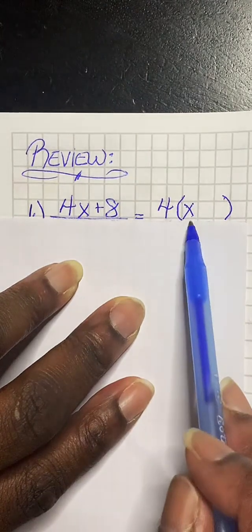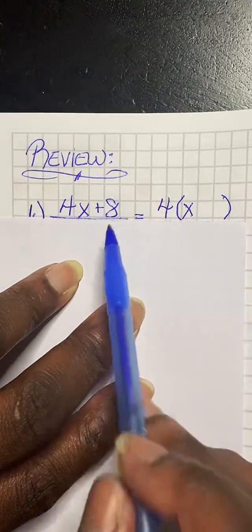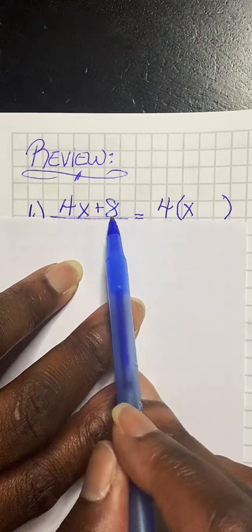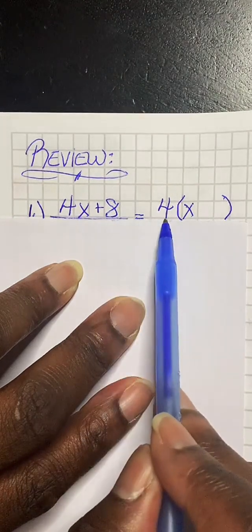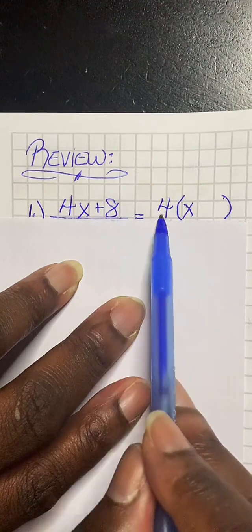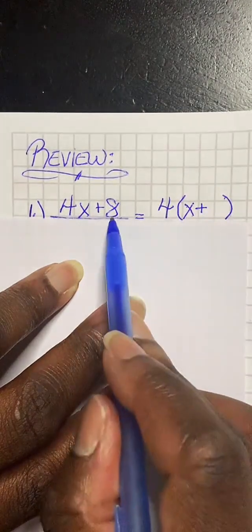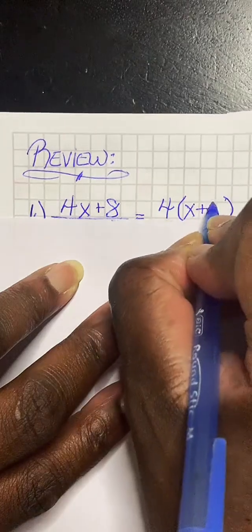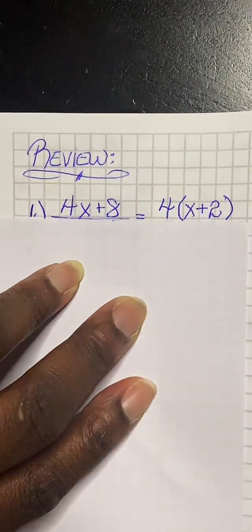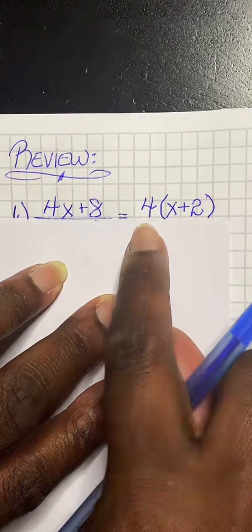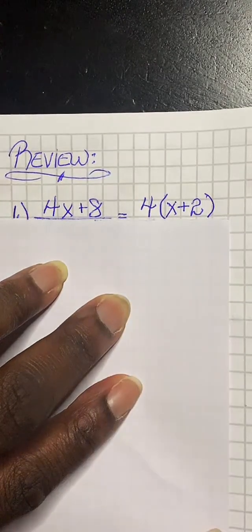Now we have a positive 8 divided by a positive 4. A positive divided by a positive gives me a positive, and 8 divided by 4 gives me 2. So now my numerator is completely factored out.